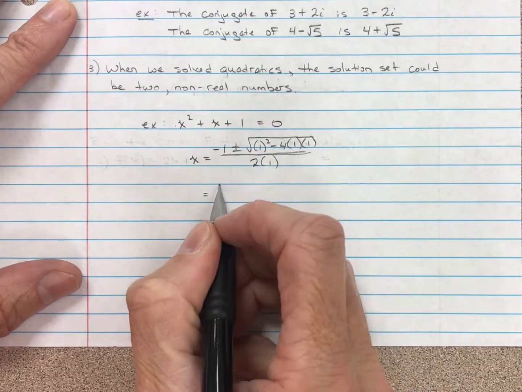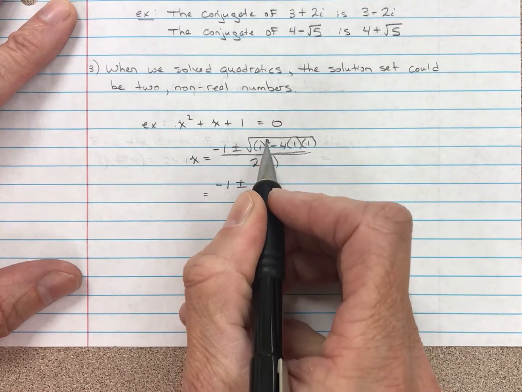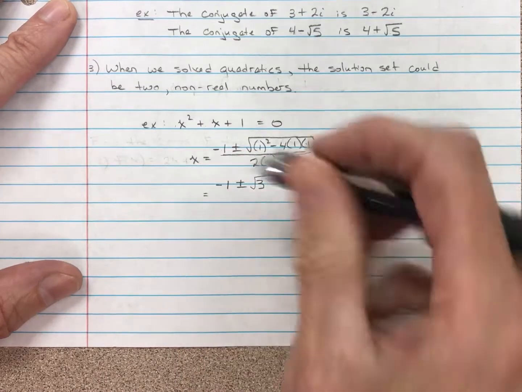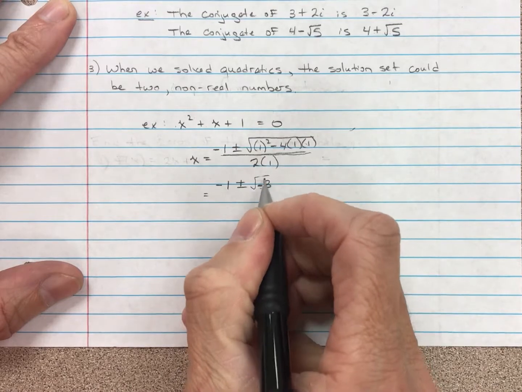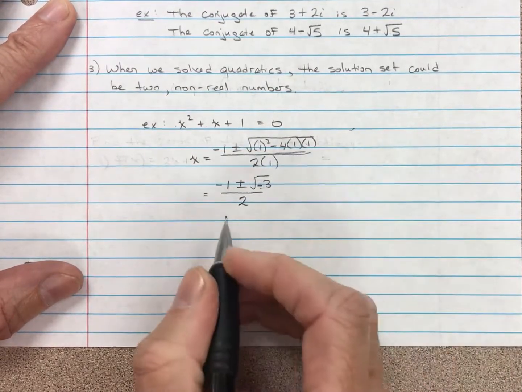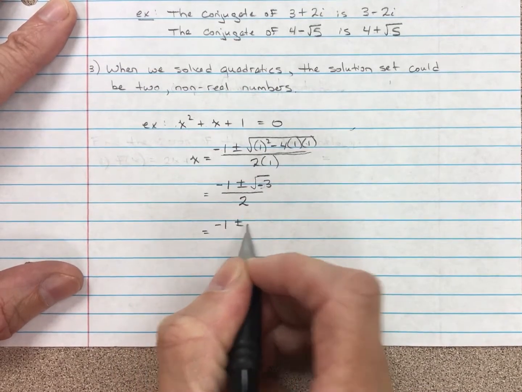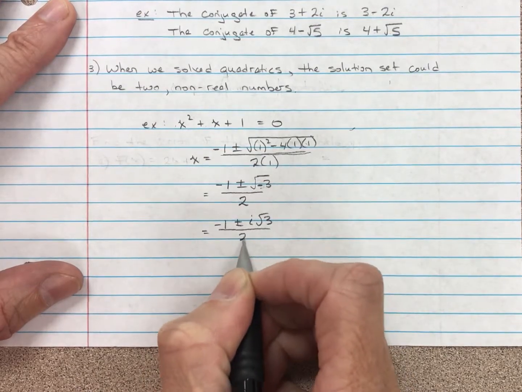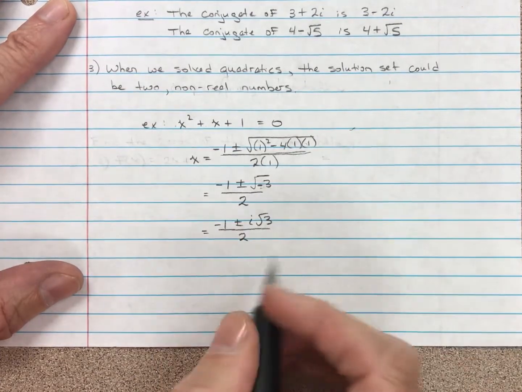This is equal to negative 1 plus or minus the square root of 1 minus 4, so negative 3, over 2. Well, that's equal to negative 1 plus or minus i root 3 over 2. Remember, the square root of negative 1 is i, so we can factor the i out.